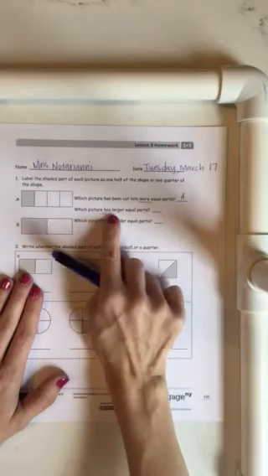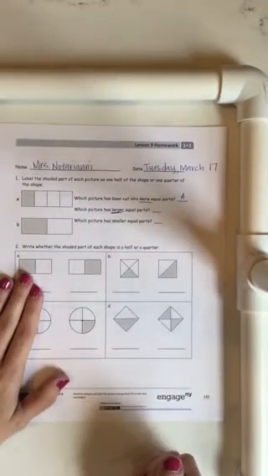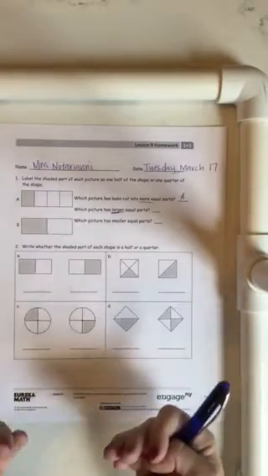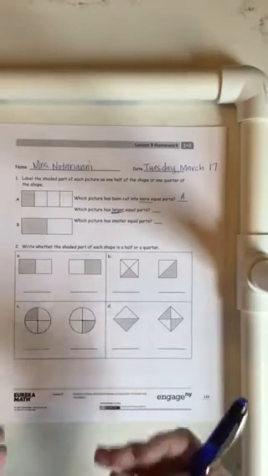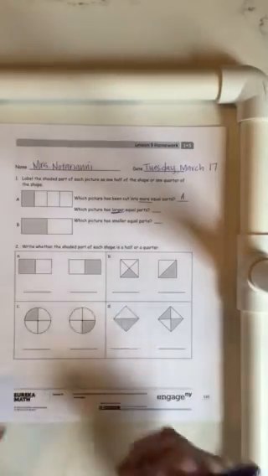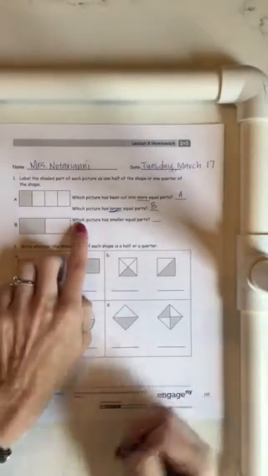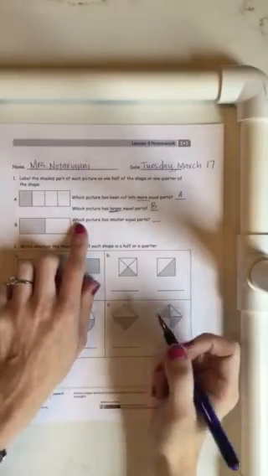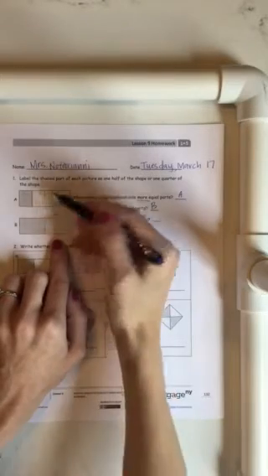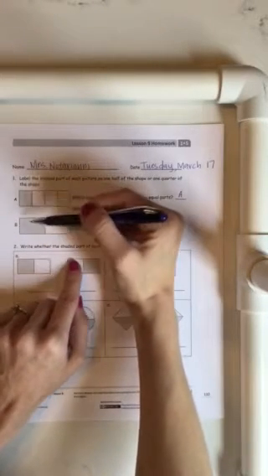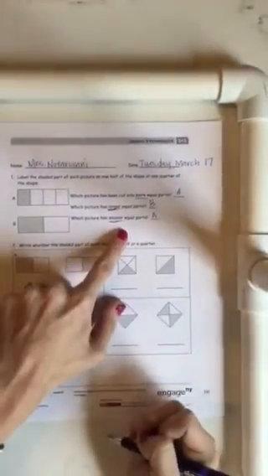Then it asks which picture has a larger equal part. There's my keyword there. And I'm looking for which one, if I were getting a piece of this pizza or pie or cake, what would I want when I want a bigger piece? And B has these nice big pieces cut. So B has larger equal parts. The last one asks which picture has smaller equal parts. And we know that B has larger, we just discussed this. And we can also see that this shaded area is much smaller than this shaded area. So we know that A has smaller equal parts.